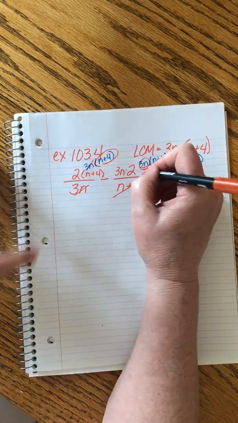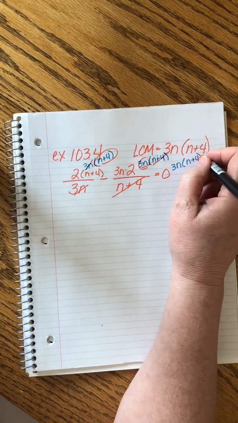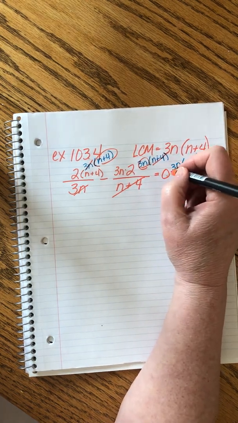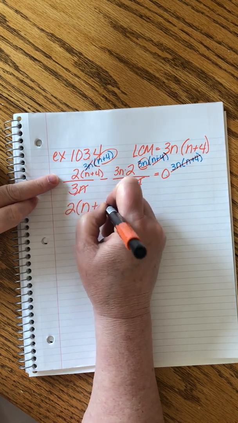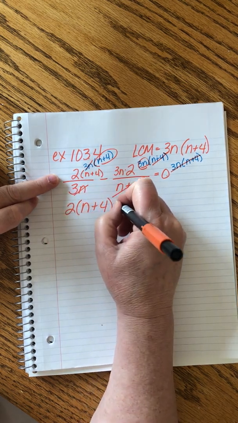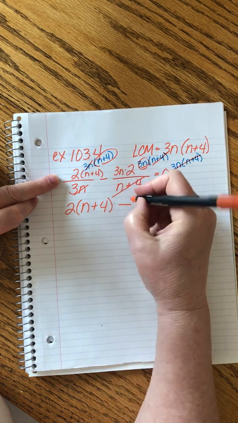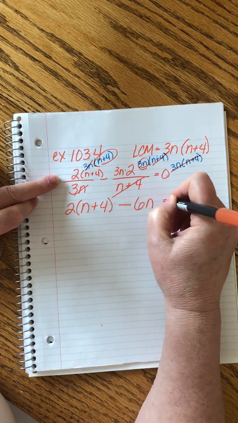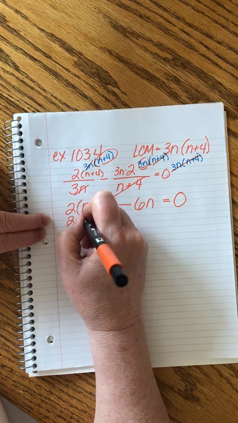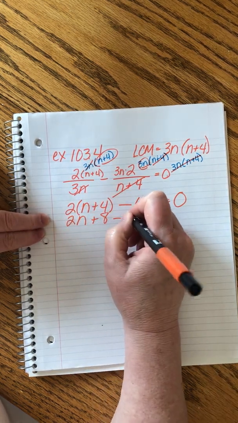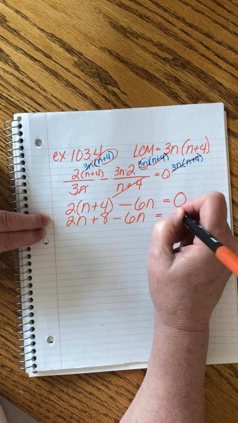That's what we're multiplying. 3n, and then this is all going to cancel, and we'll just be left with 0. So we have 2 times the quantity n plus 4 minus 6n equals 0. Let's distribute. 2n plus 8 minus 6n equals 0.